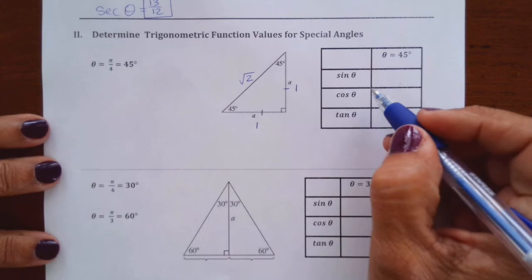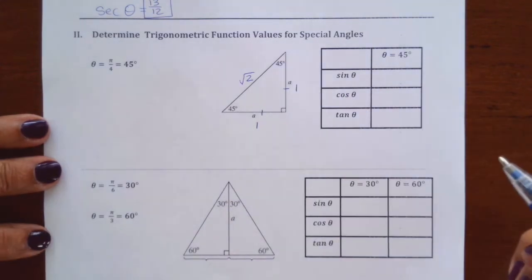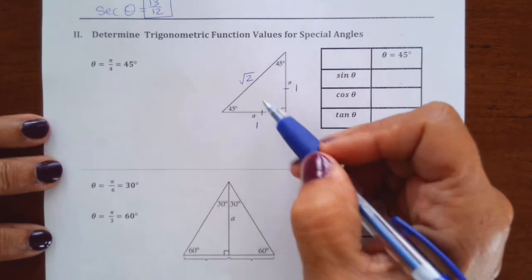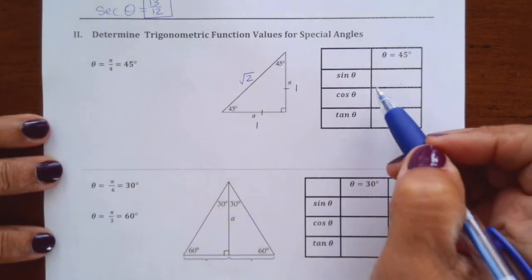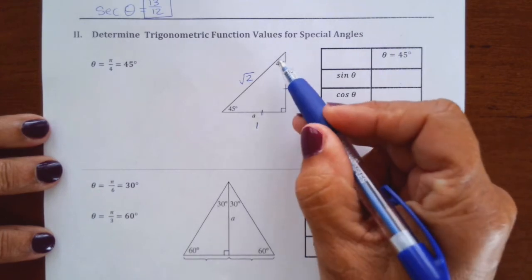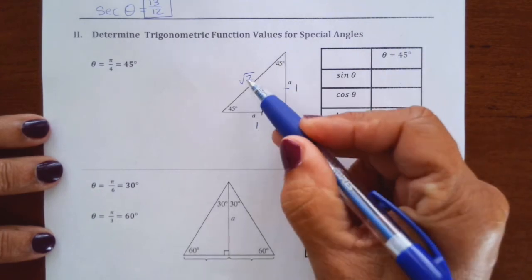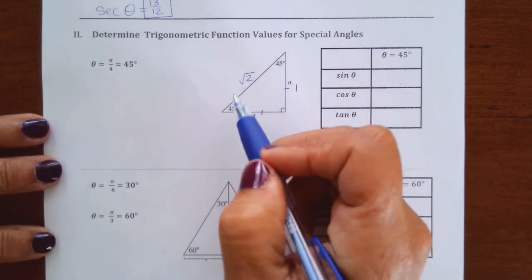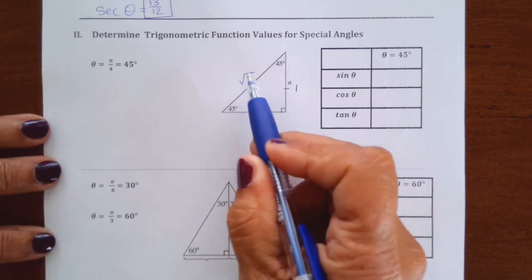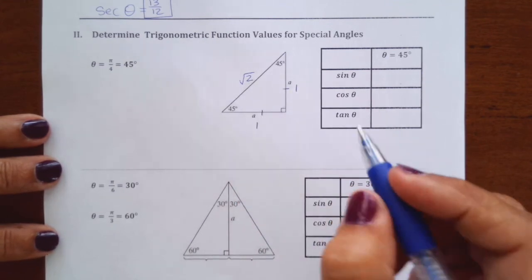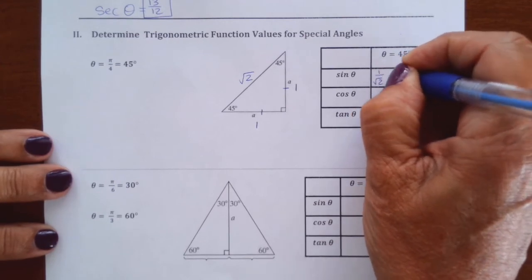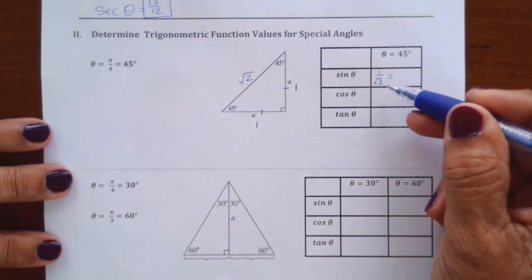So if we're going to look at the sine, cosine, and tangent of a 45 degree angle, it doesn't matter which angle you pick because all our numbers are the same. So the sine is going to be the opposite over the hypotenuse. So if we look at this angle, the opposite side is 1, the hypotenuse is square root of 2. Even if you did this 45 degree angle, the sides are the same length, so you're still going to get 1 over the square root of 2. Well, we can't write 1 over the square root of 2 in trig because that's not simplified, right? We're not allowed to have a radical in the denominator.